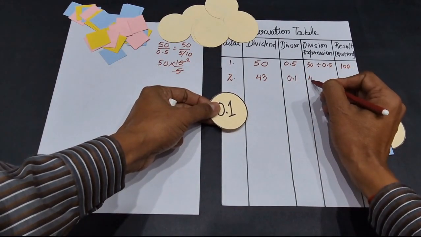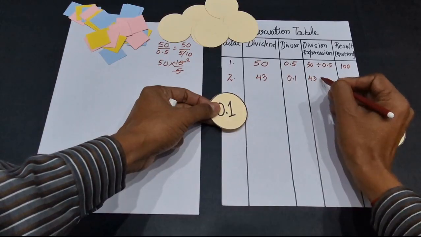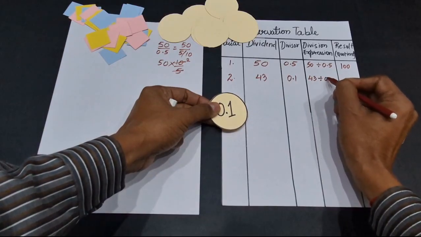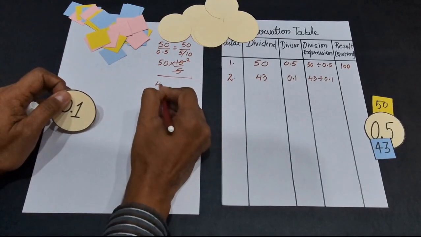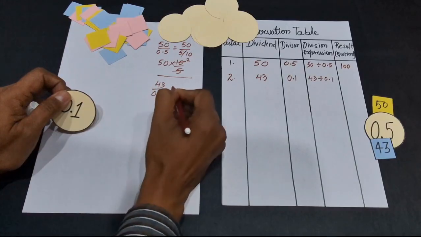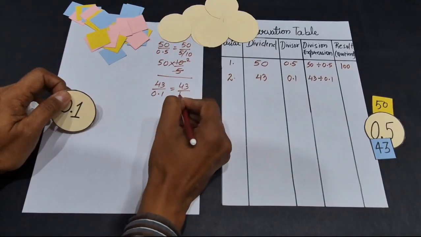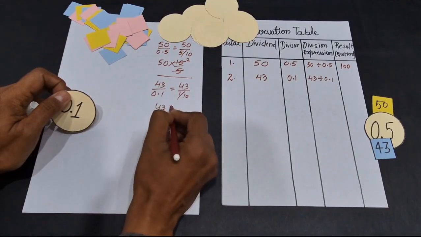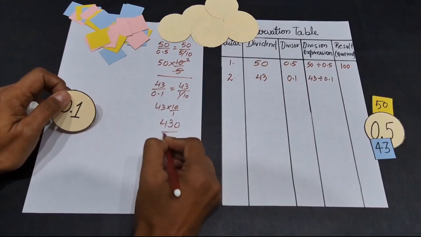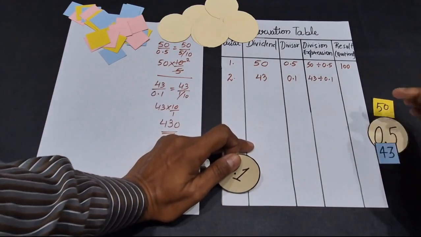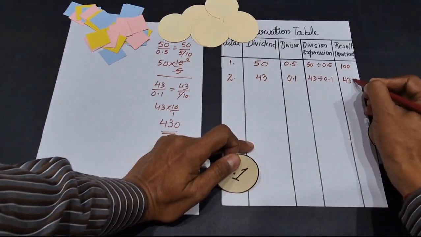So the division expression is 43 divided by 0.1. Again the same calculation has to be done by the student. 43 by 0.1, so 43 upon 1 upon 10, and 43 times 10 upon 1 will give the answer 430. So the result or the quotient is 430.